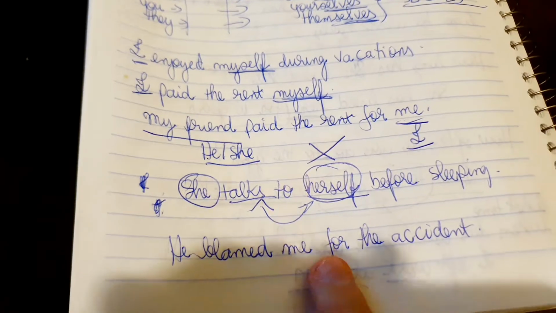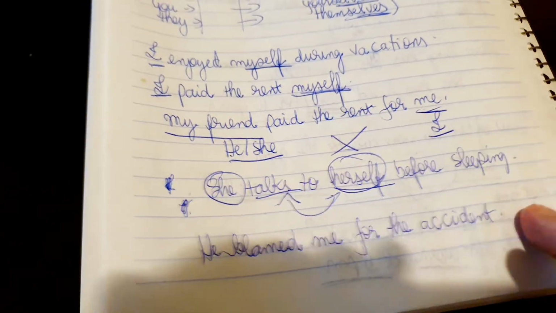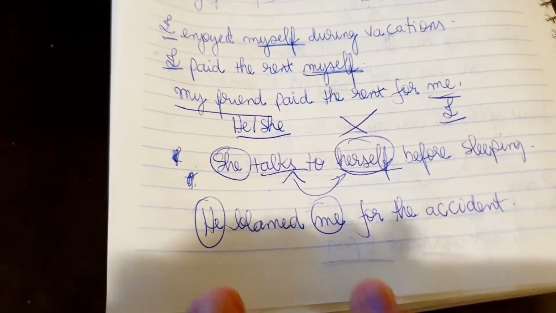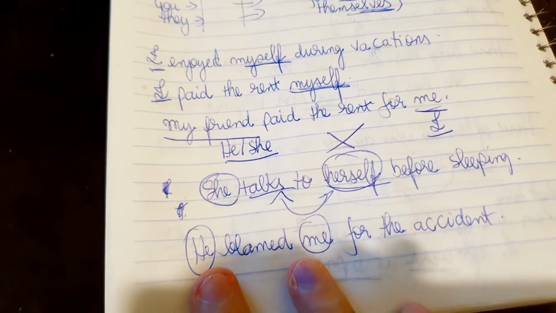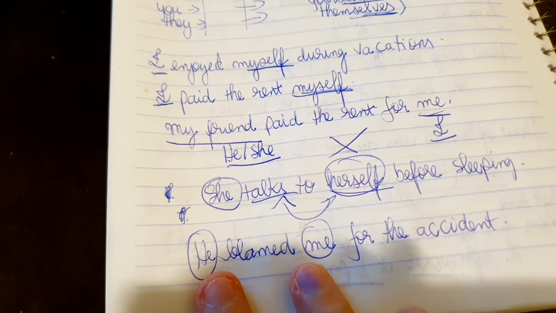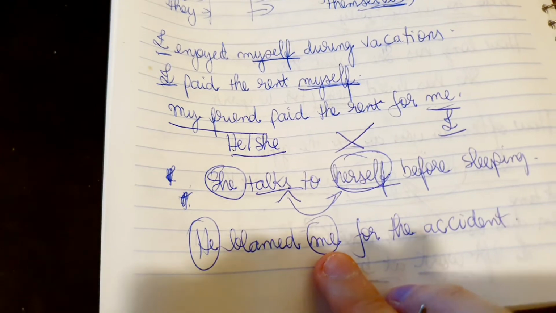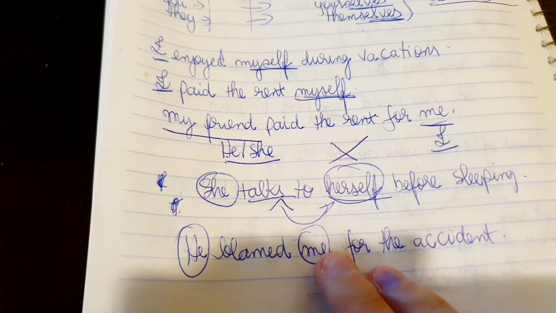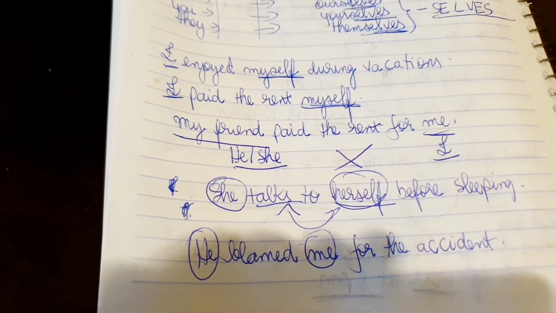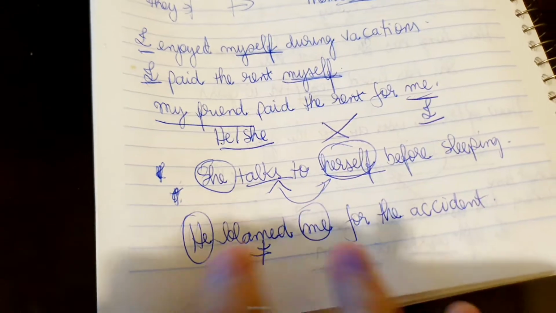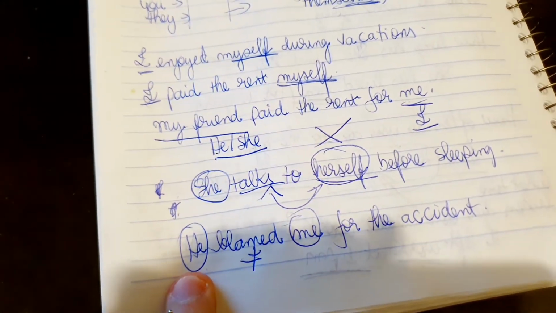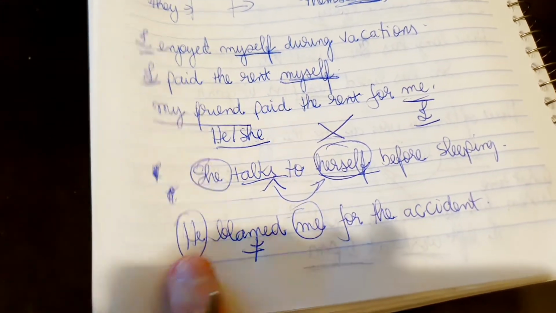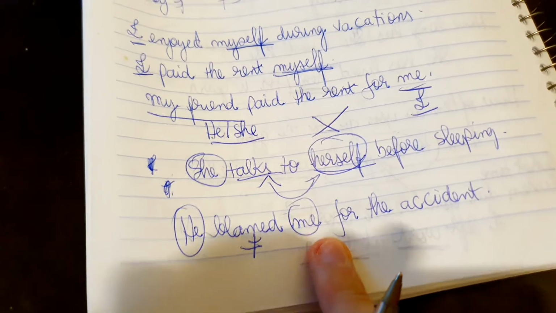But a person blamed me for the accident. You see? Me. Different pronouns, right? Me refers to I. Me is an objective pronoun which is used after verbs. We have already studied that. And when they are different, they refer to different things. He and me don't refer to the same pronoun. So you can't use the reflexive pronouns here.